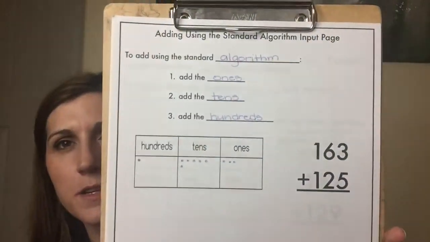Okay, let's look at our first example. 163 plus 125. We're going to start by putting it in the hundreds chart, or the place value chart. So I have 100, so I put 1 dot there. 6 tens, so I put 6 dots there. And 3 ones, so 3 dots. So that's what it looks like. Okay, that's my first number. Now I have to put my second number. 100, 2 tens, 5 ones. There's my dots.